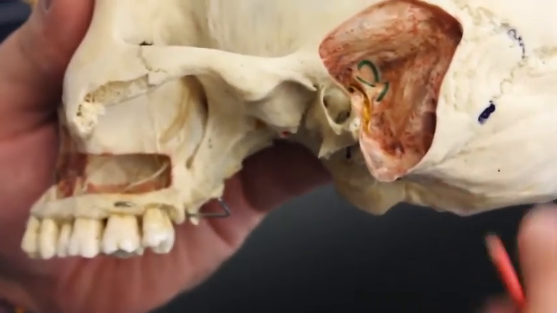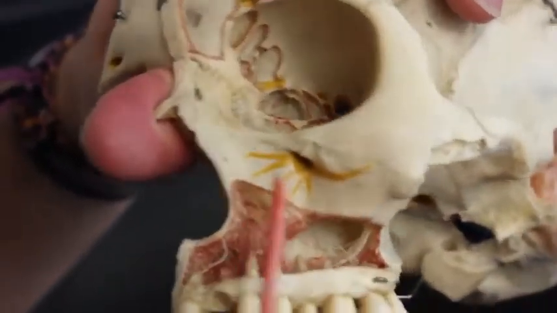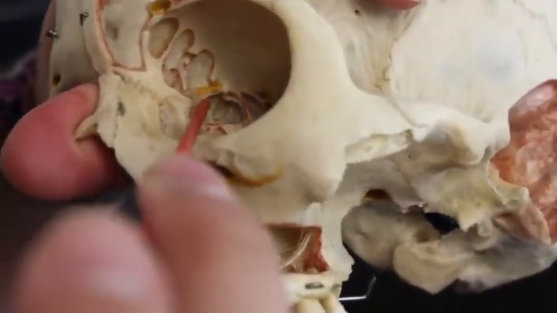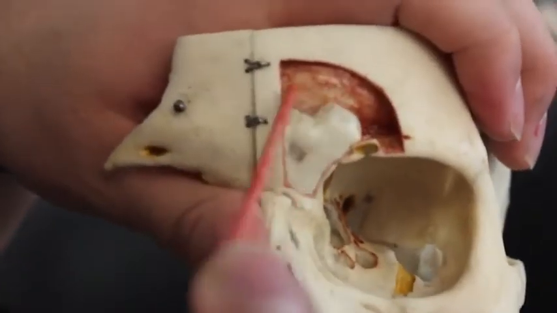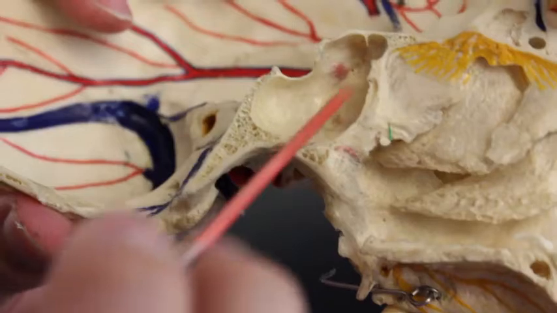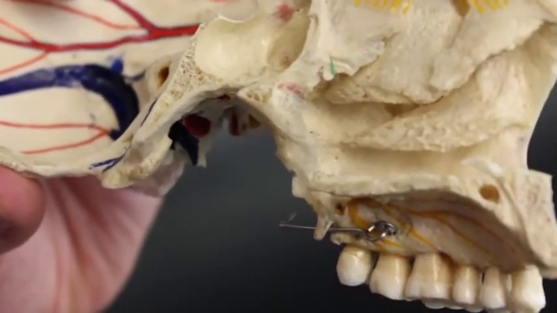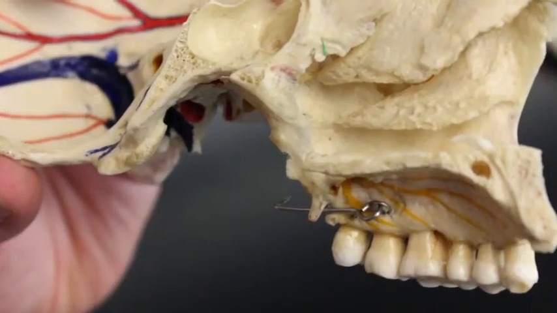But the other ones that we did mention, that being again, maxillary, ethmoid, frontal, and sphenoid, these are all paranasal sinuses, meaning that they drain into the nasal cavity. All right, guys, that pretty much covers everything we need to know about the sinus skull.